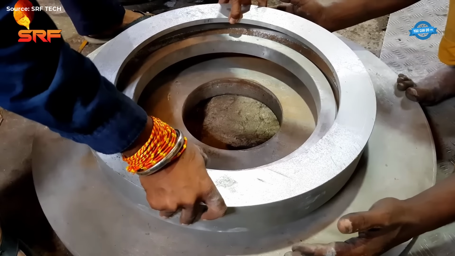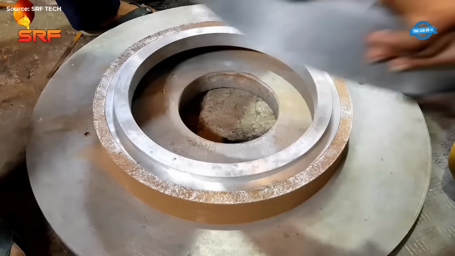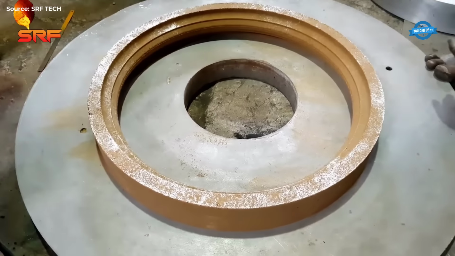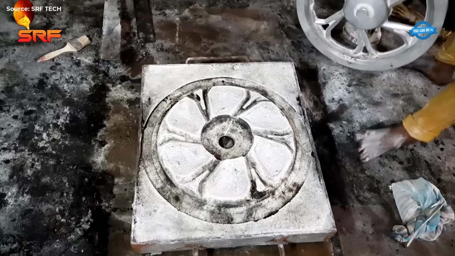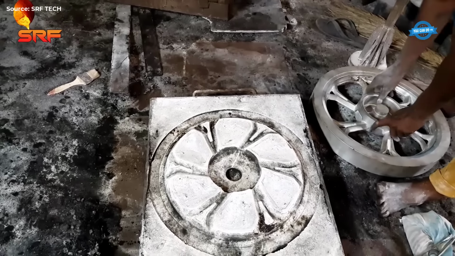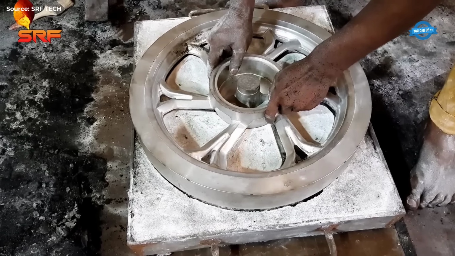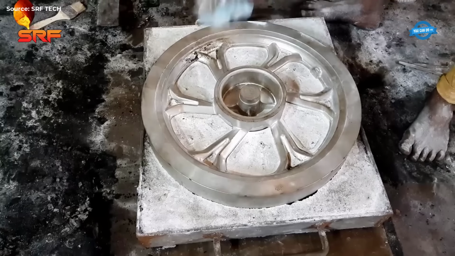Precision and surface finish. The CO2 molding process provides excellent dimensional accuracy and surface finish. The hardened molds maintain their shape well, reducing the need for extensive post-casting machining. This is crucial for aluminum alloy wheels, where precision impacts performance and aesthetics.